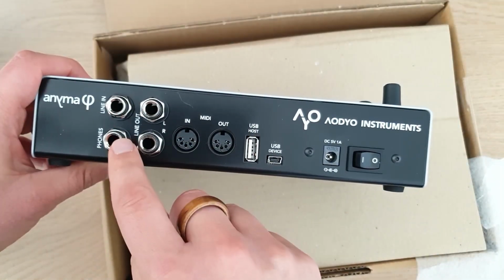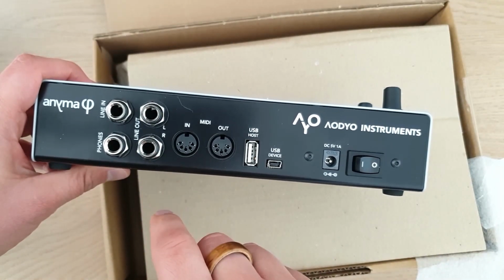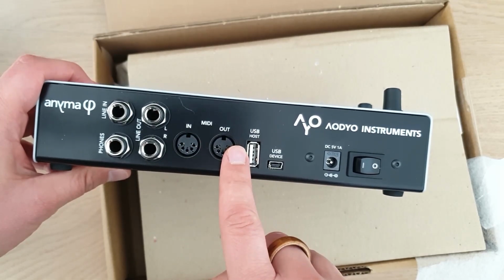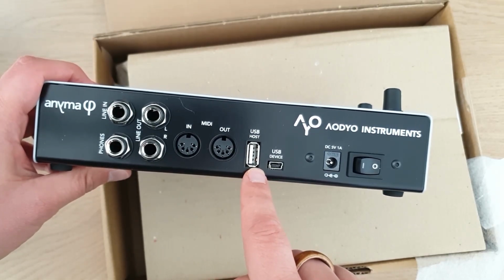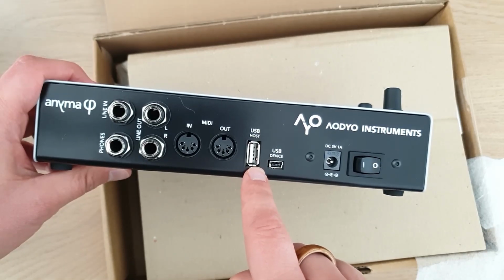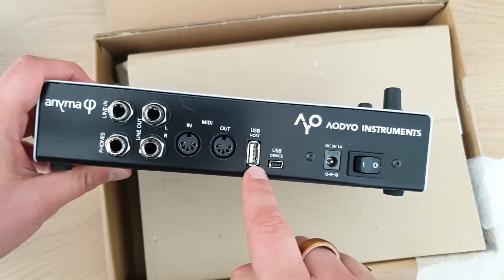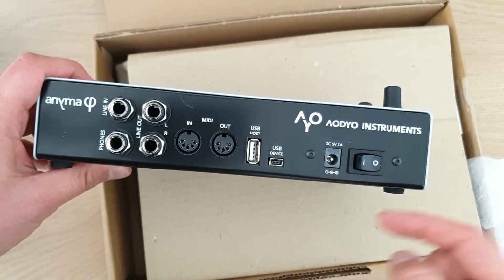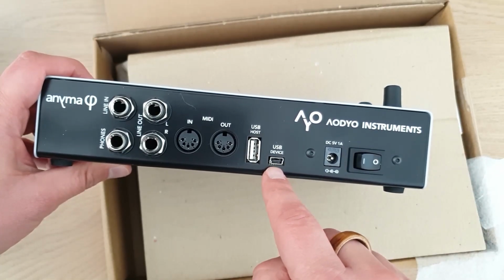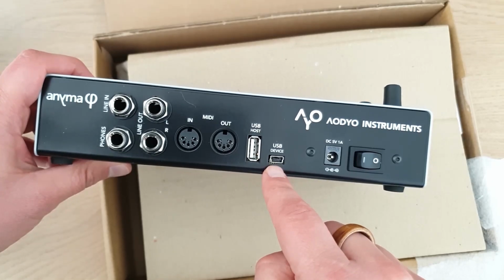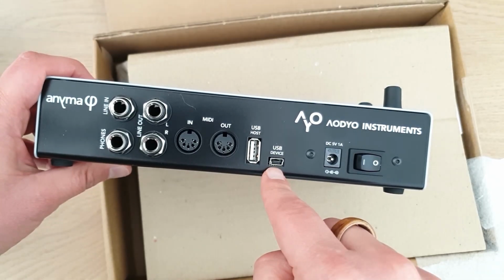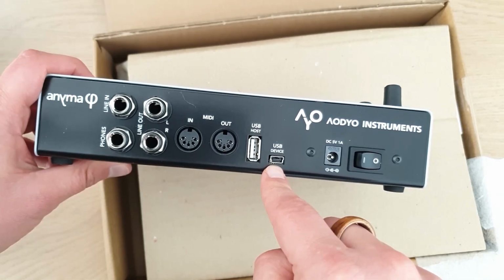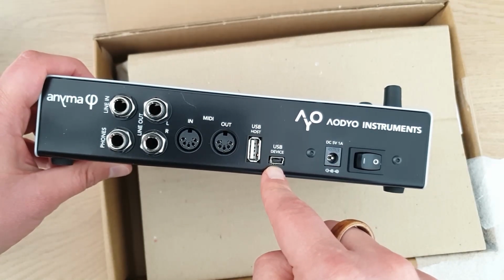We got line in, phones, line out, left and right. MIDI in, MIDI out, a USB host connection. That's where you connect your MIDI device. For example, you can connect the MPC Live to it, or your MPC 1, MPC X, whatever, or a MIDI keyboard. And the USB device connection is reserved for updating the system or to connect the Anyma Phi to the software which comes with the Anyma Phi, which you can download from the website.